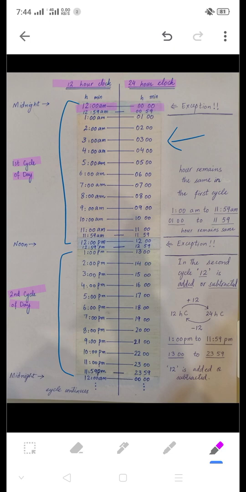Then after 1 hour, when it is 1 AM, the hour will increase in the 24-hour clock system as well. You will write 0100 and so on till 11 AM, when you are in school, you will write 11:59 AM in the 12-hour clock system and 11:59 in the 24-hour clock system.